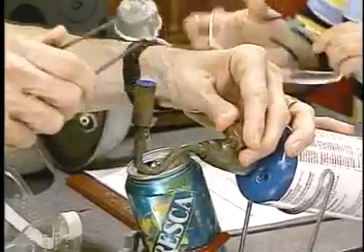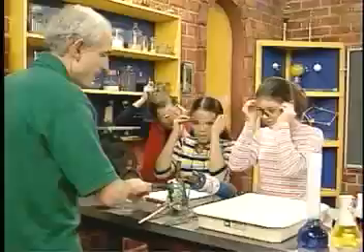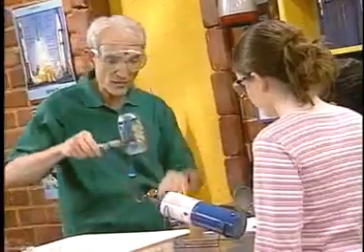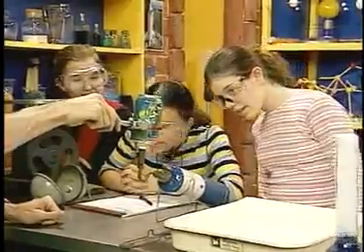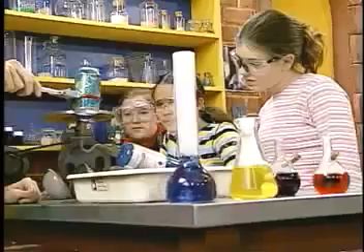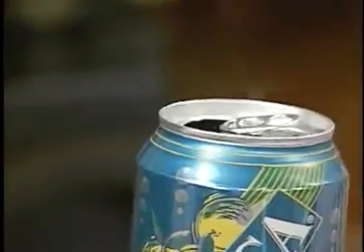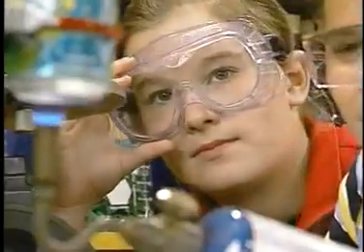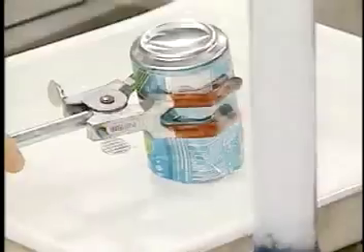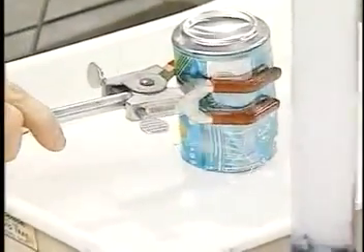Let's try something else. Put on your goggles and safety glasses. I'm going to heat the air inside this can. There's a little bit of water in it. Then I turn the can upside down into the pan of water, and the pressure in the can is going to drop very, very quickly, and the higher pressure air on the outside is going to crush the can. Watch this. That's amazing!